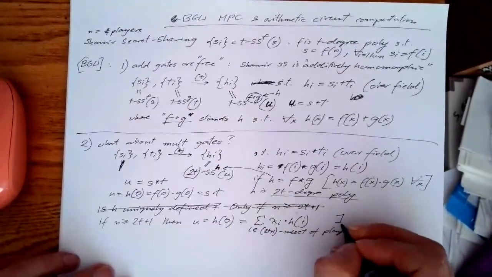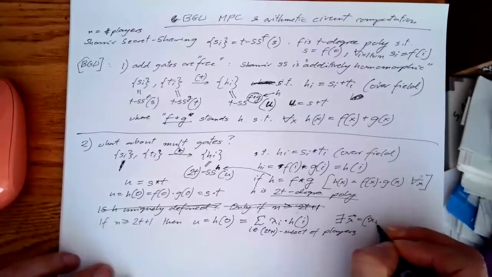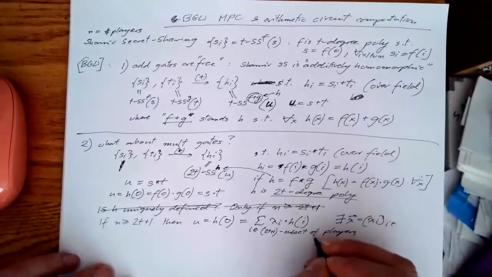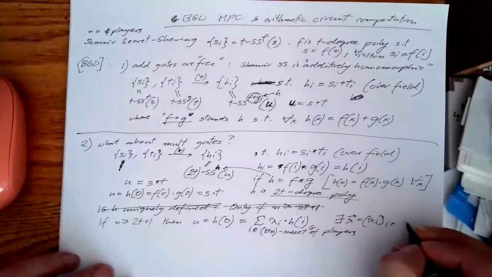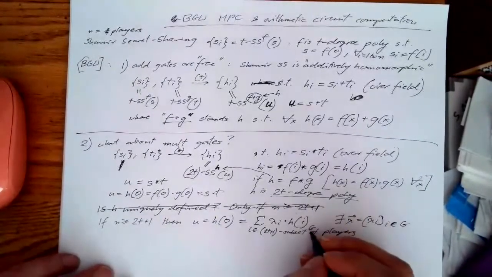That there exists some vector of... let's call this subset G, the subset of good players who contribute the shares.